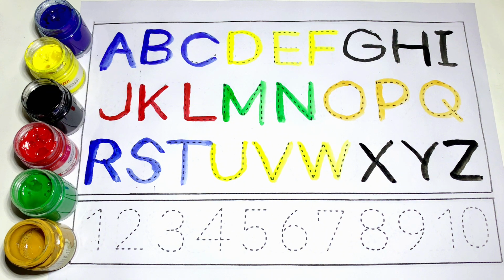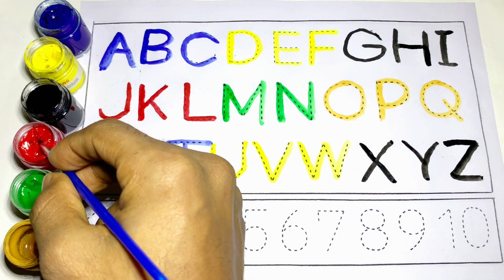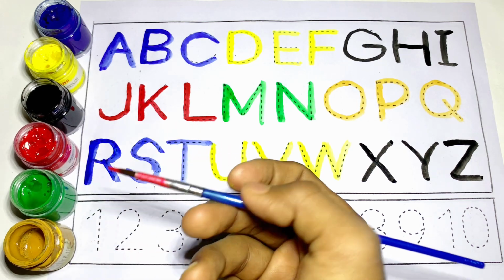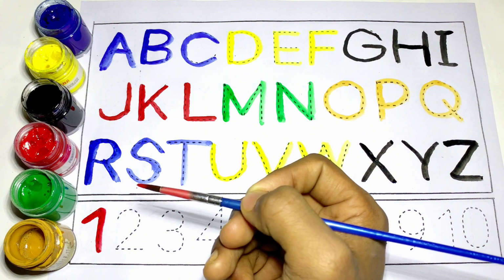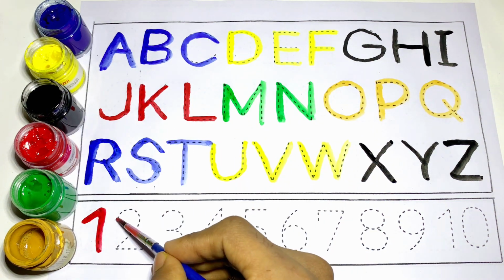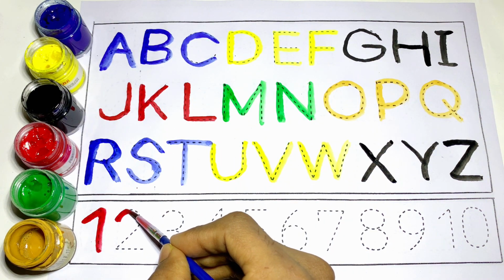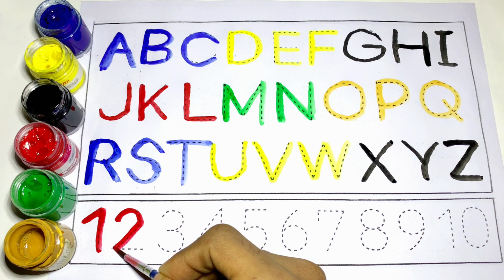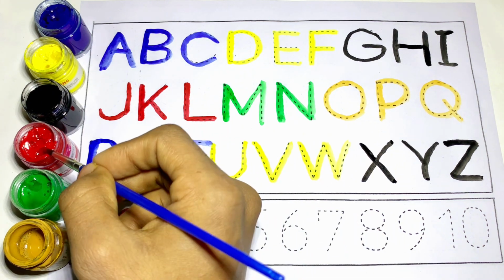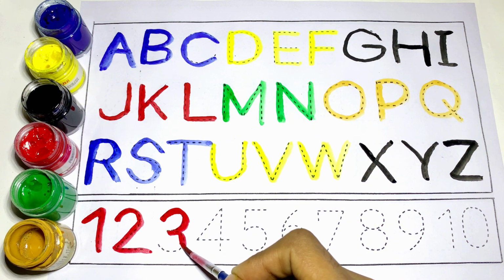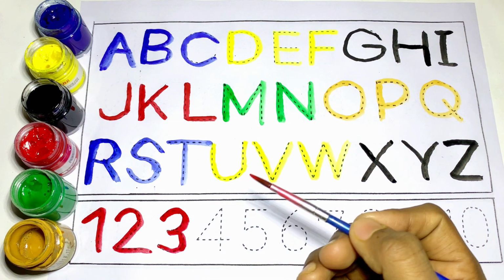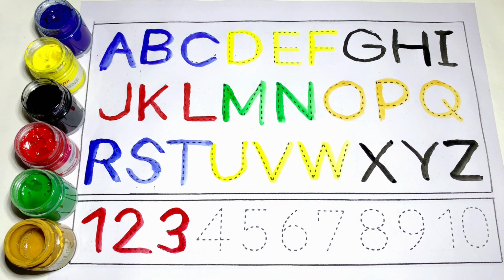And first we draw 1. The numbers of 1 and use red color. O, N, E, 1. Kids again use red color and draw 2. T, W, O, 2. Kids again use red color and draw 3. T, H, R, E, E, 3. The numbers of 3.